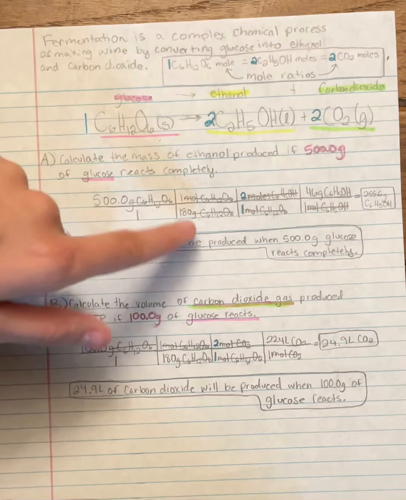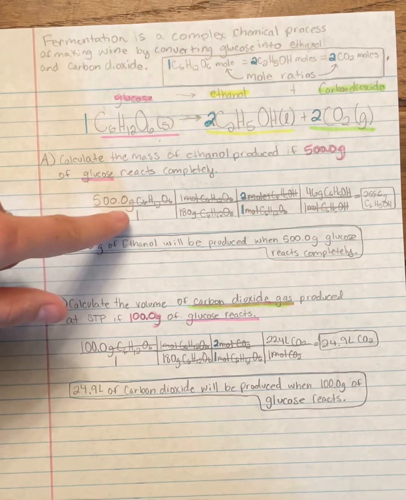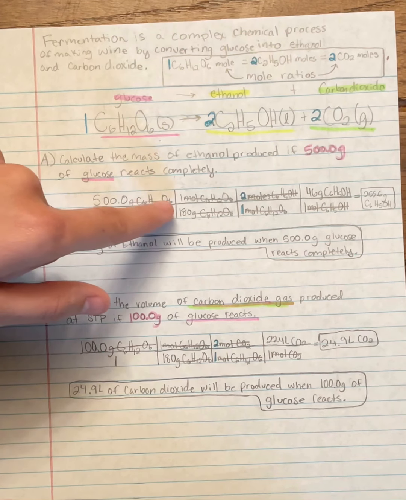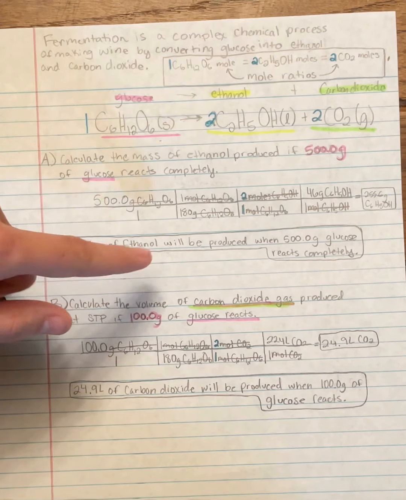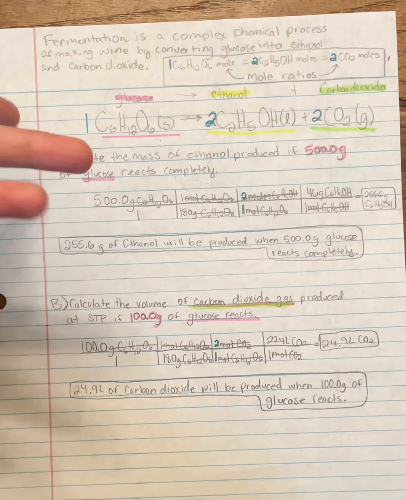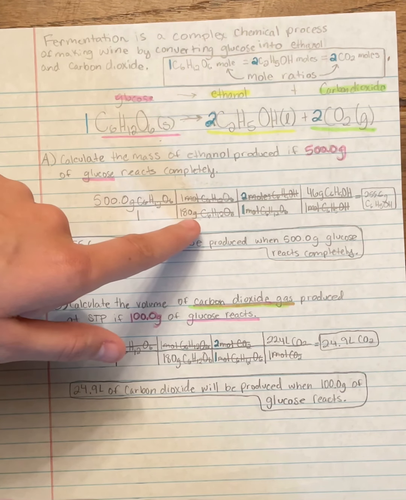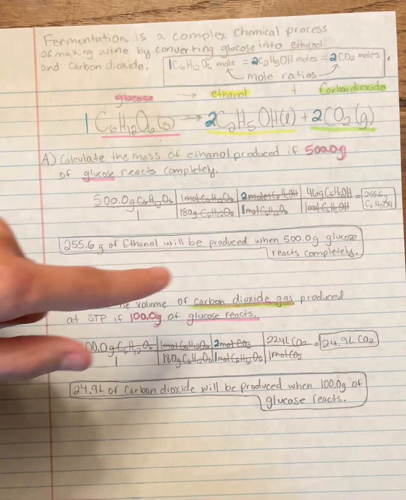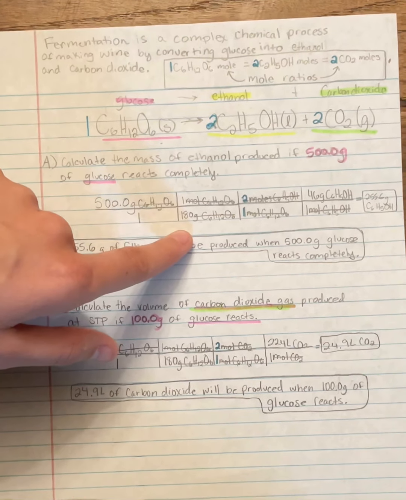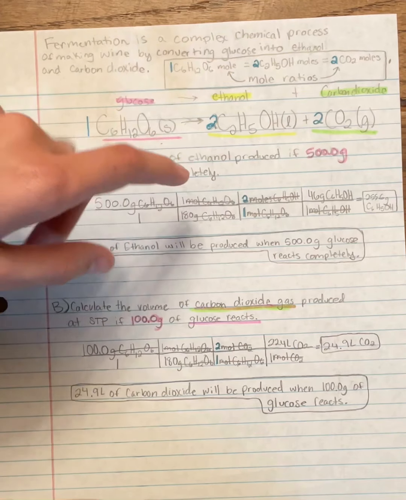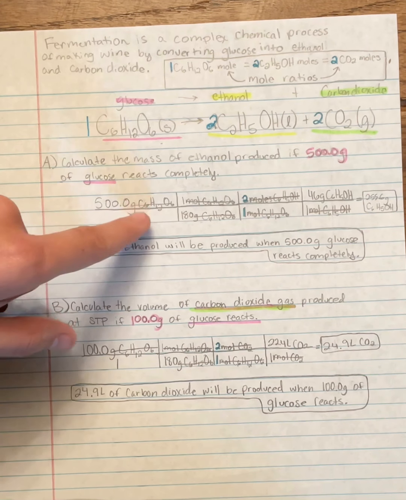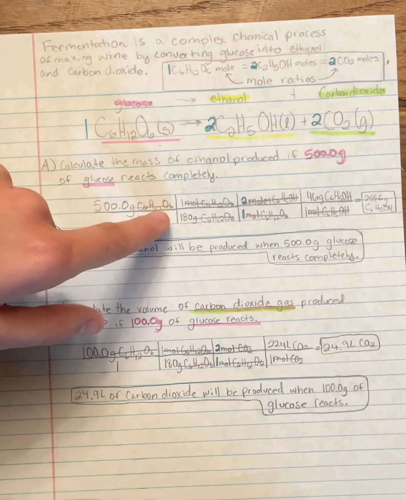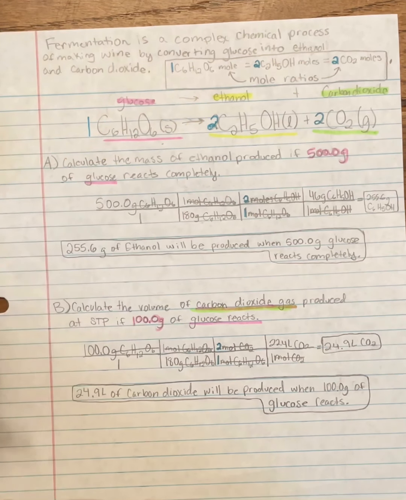So first we figure out how we can cancel out the grams of glucose to get it to moles. Now, as we know prior to this, we know that 1 mole of a compound is equal to the molar mass of all the elements combined. So like the 6 carbons, 12 hydrogens, and 6 oxygens.